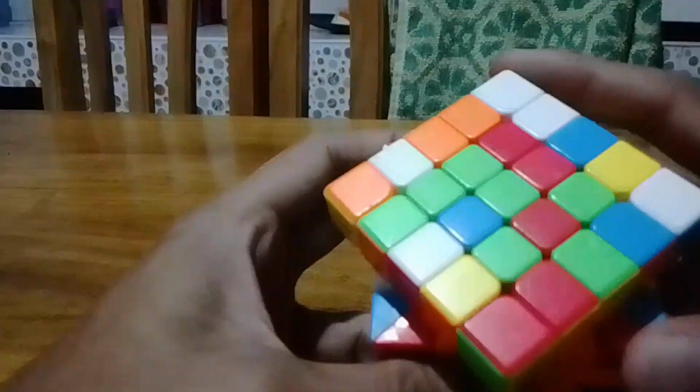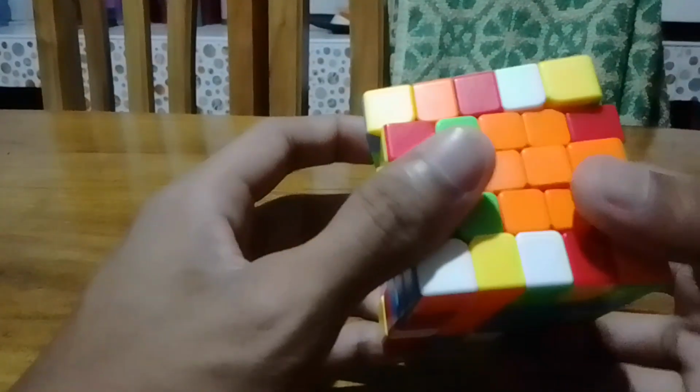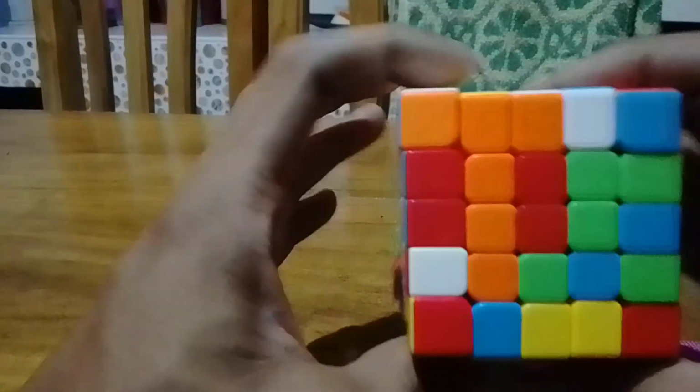Step 3. Reduction to 3 by 3 by 3. Once all the edge pieces are paired, the cube is effectively reduced to a 3 by 3 by 3 structure. This means the outer layers of the 5 by 5 by 5 now behave like a standard 3 by 3 by 3 cube. This is done by treating the paired edges as if they were single pieces.